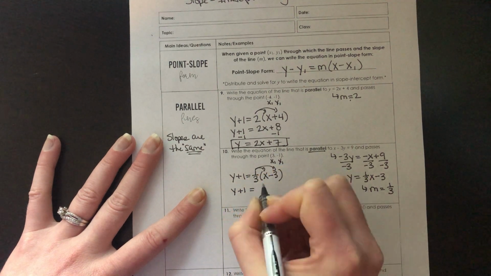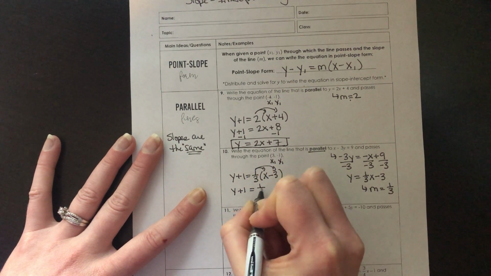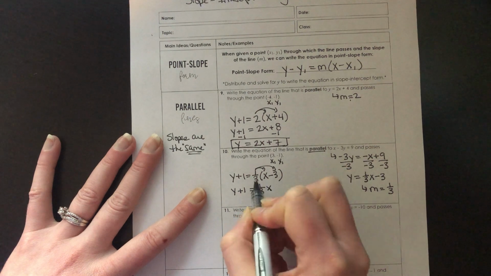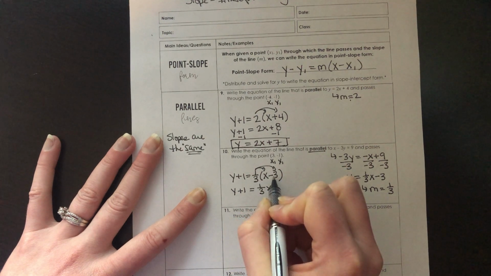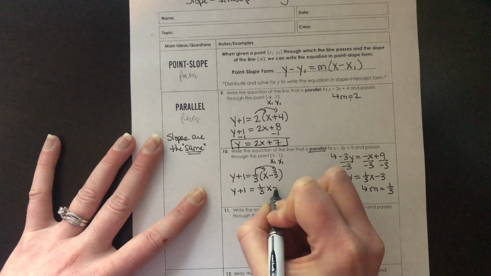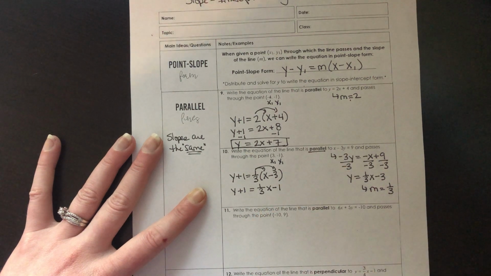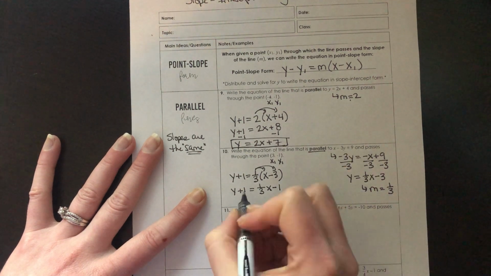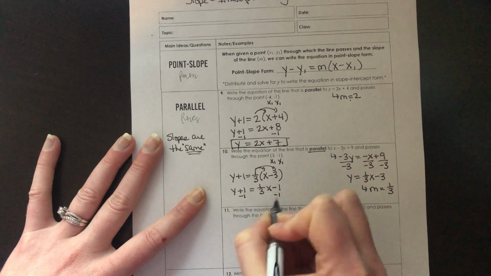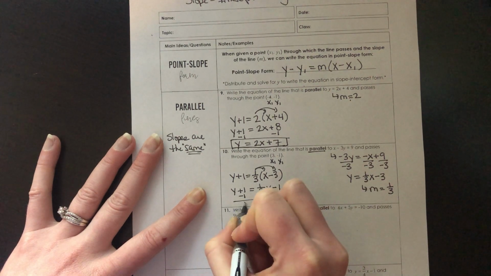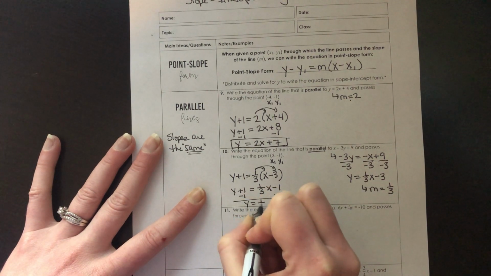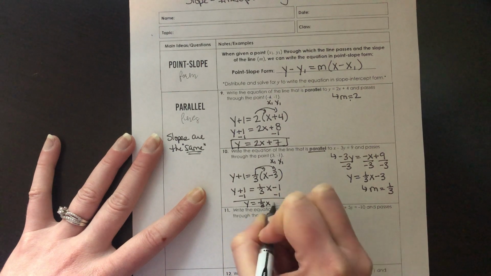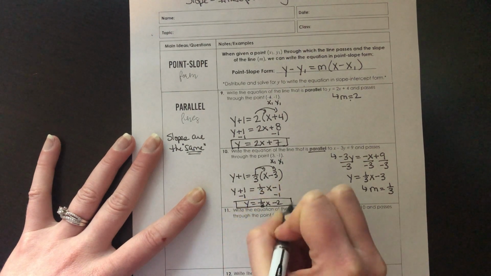You heard that, that was my cat. So I get 1/3 x. 1/3 times negative 3 is minus 1. And then I subtract 1 on both sides. And I get y equals 1/3 x minus 2.